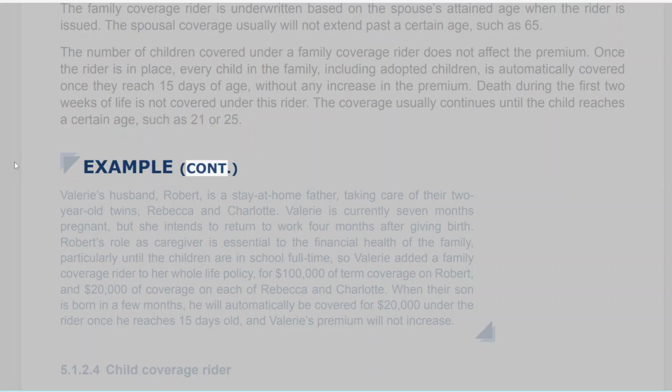Example: Valerie's husband, Robert, is a stay-at-home father, taking care of their 2-year-old twins, Rebecca and Charlotte. Valerie is currently 7 months pregnant, but she intends to return to work 4 months after giving birth. Robert's role as caregiver is essential to the financial health of the family, particularly until the children are in school full-time, so Valerie added a family coverage rider to her whole life policy, for $100,000 of term coverage on Robert, and $20,000 of coverage on each of Rebecca and Charlotte. When their son is born in a few months, he will automatically be covered for $20,000 under the rider once he reaches 15 days old, and Valerie's premium will not increase.